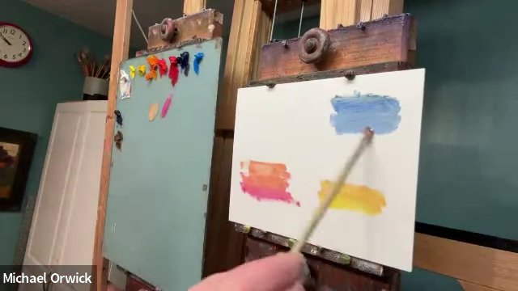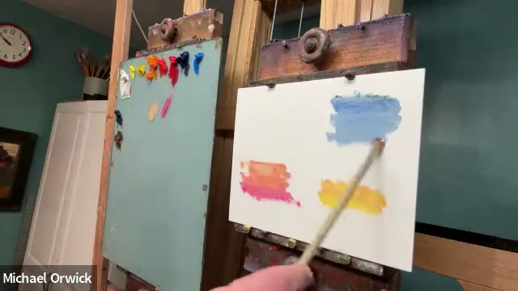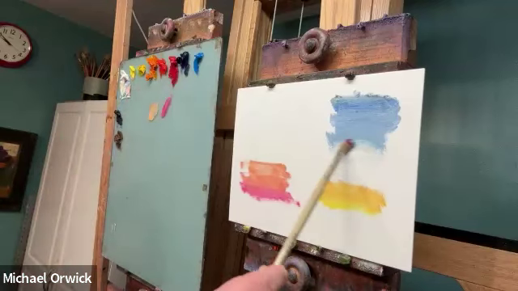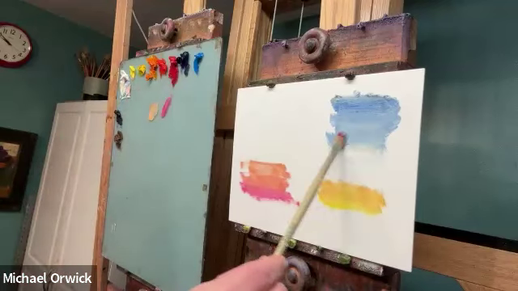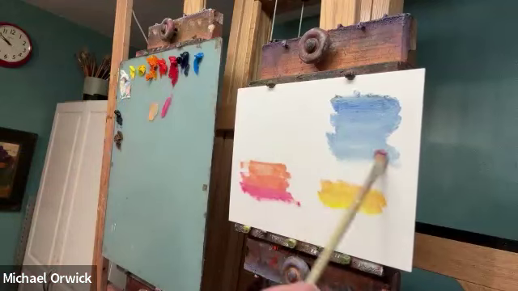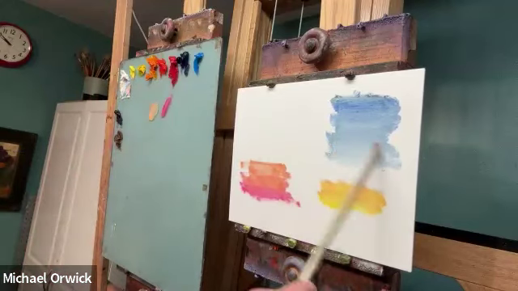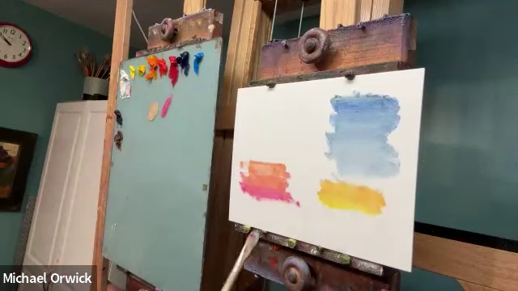But you guys already know what's about to happen, right? As I meet that yellow color, it's going to turn green. And sometimes there is a greenish hue to the sky, but we want to do it purposely. We don't want that accidental. And see, this looks like a pretty naturalistic transition in the sky.